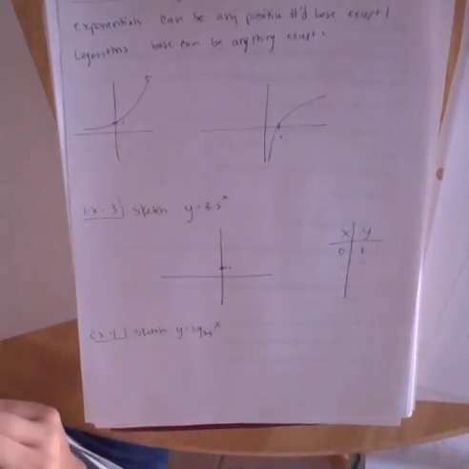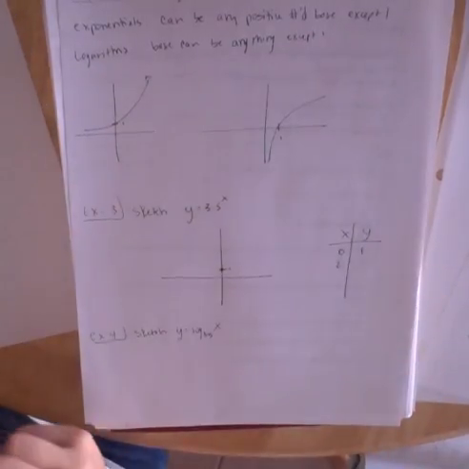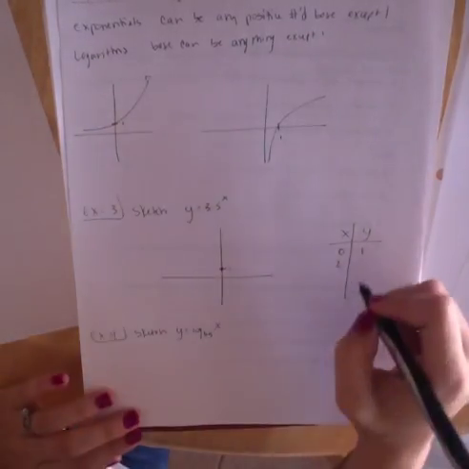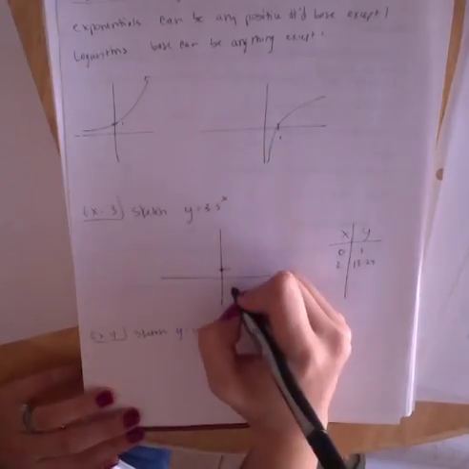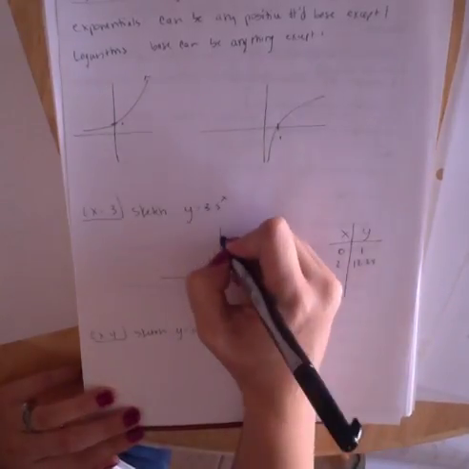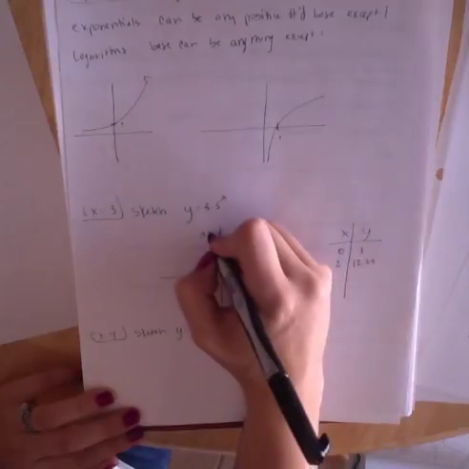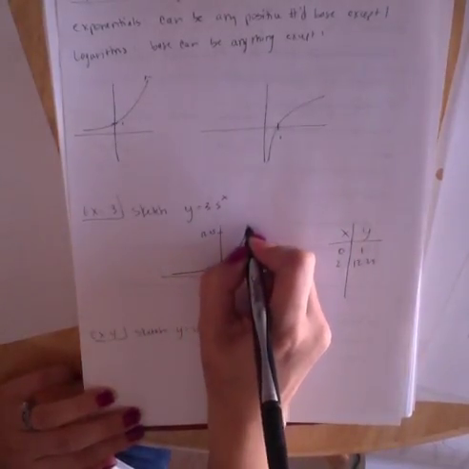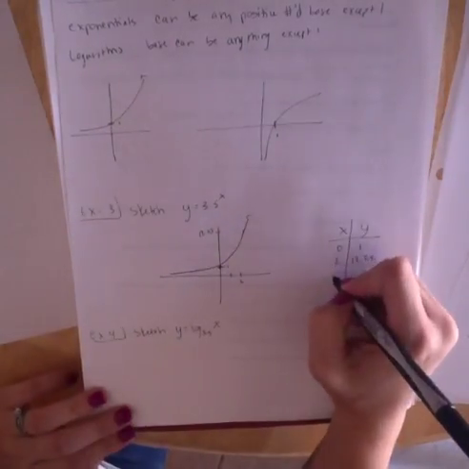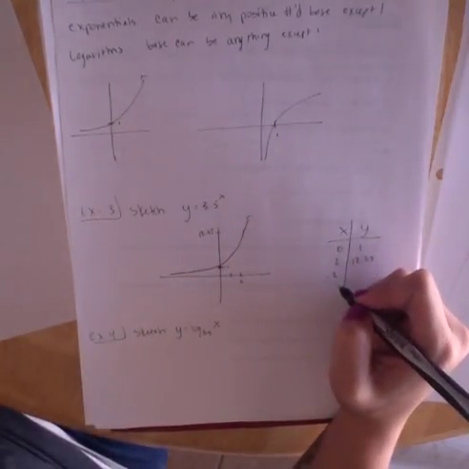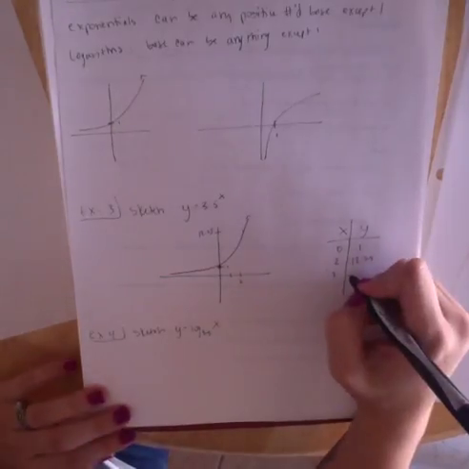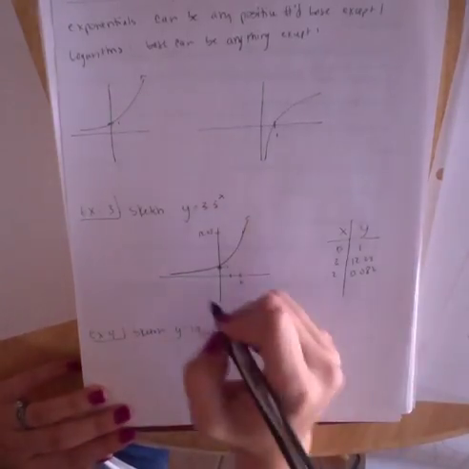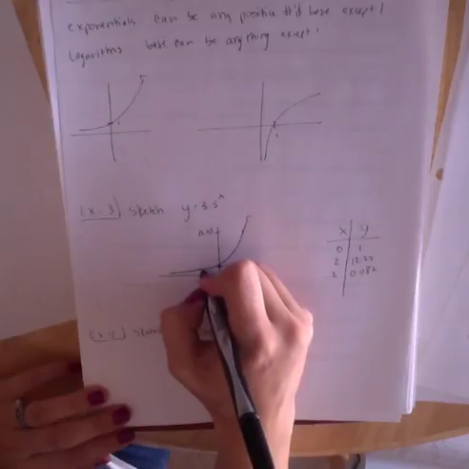I need another point. Let's plug in 2 for x. So we have 3.5 squared, which gives me 12.25. So let's make this 2, and this is 12.25. So I know that this is my graph. I need one other point. Let's do negative 2. And it gives me 0.082, which is there. I want you to have these 3 points.